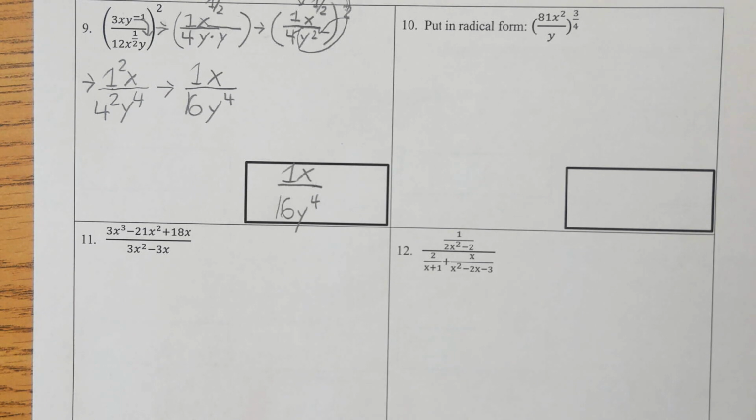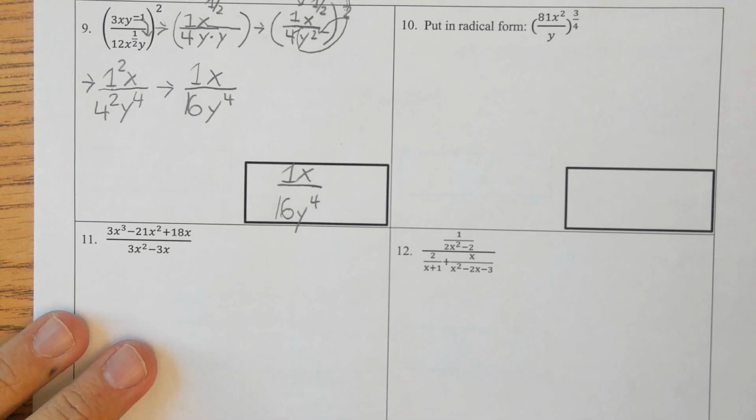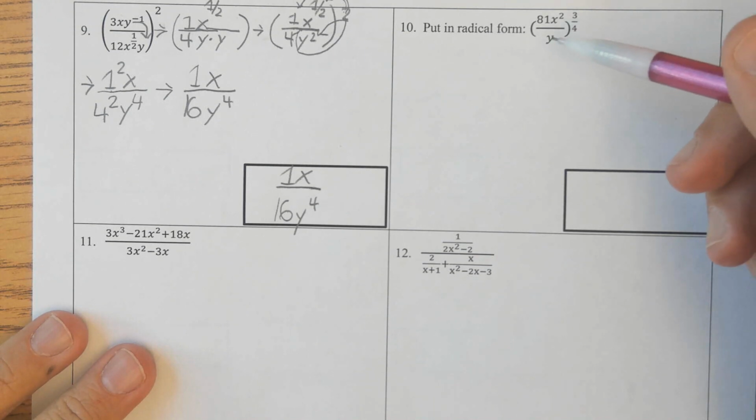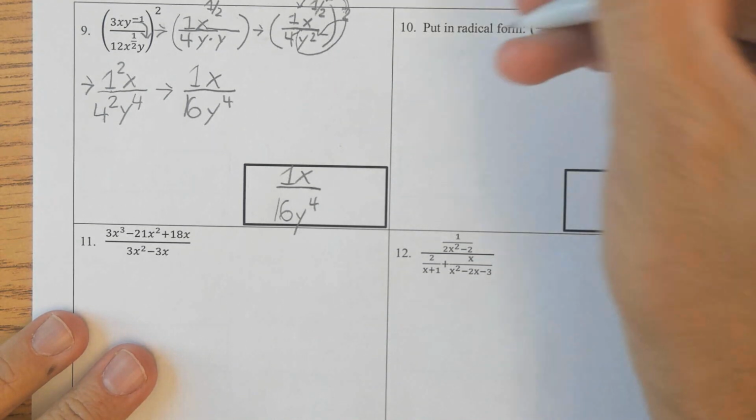Okay, for this one, I really just want you to have the understanding of how to write it in radical form. I don't really care, it's going to be really hard to simplify. So just remember, we go from an exponential expression to a radical expression. It just looks like this. Okay?